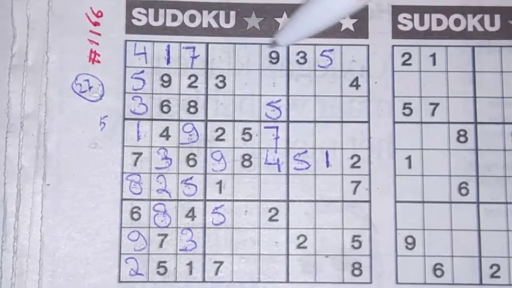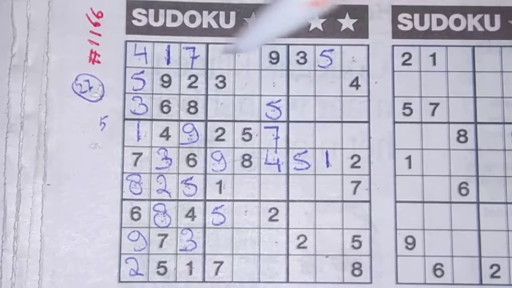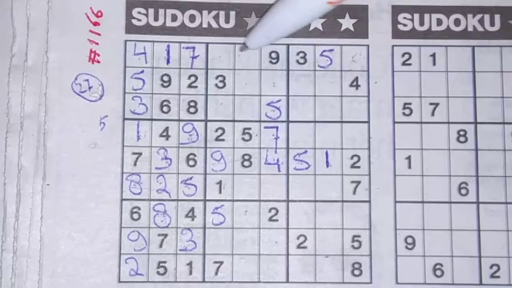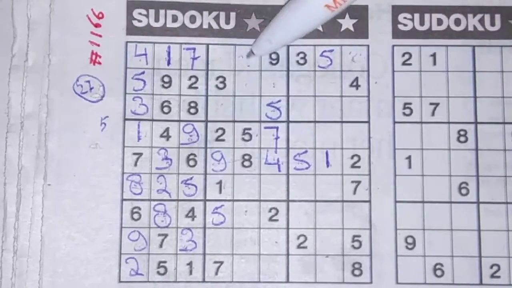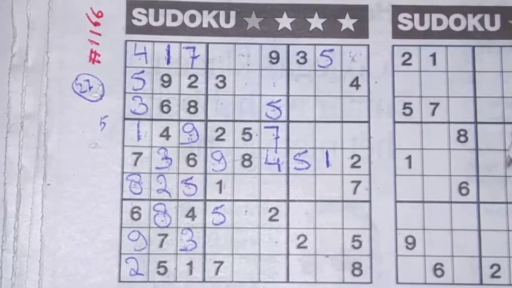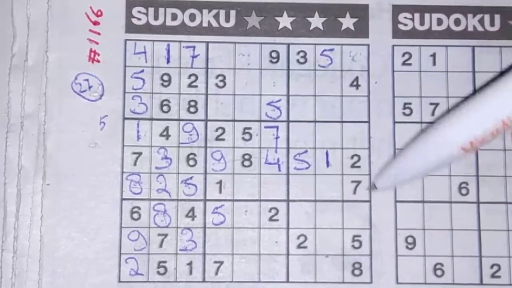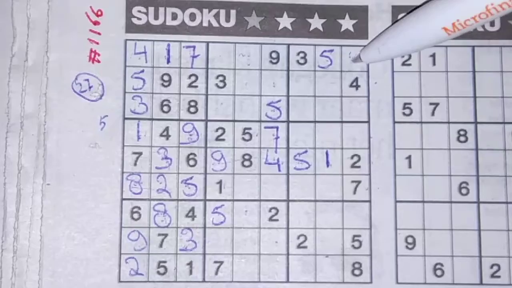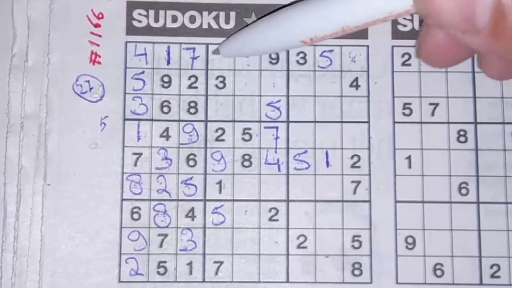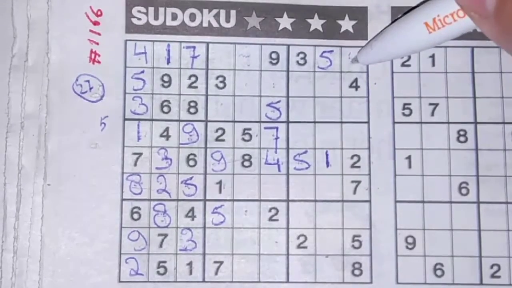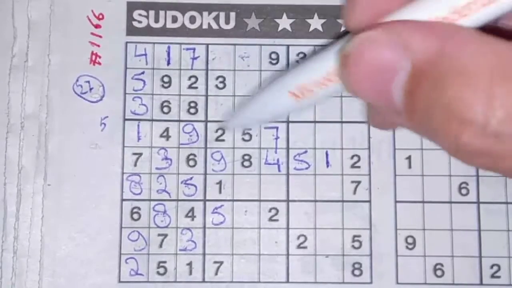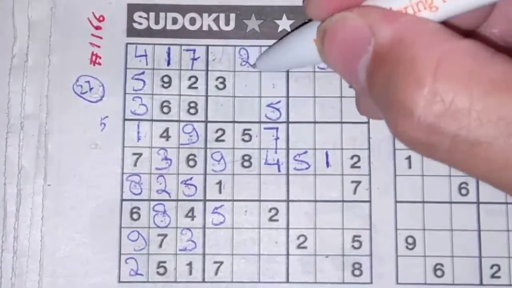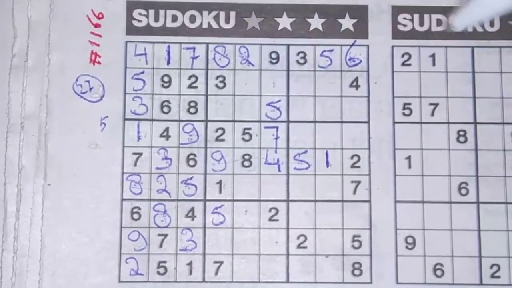Yes, in the first row we have 3 missing numbers. Those numbers are the 2, the 6, and the 8. And look, we have a 2 and an 8 here, so no 2 and 8 in this box. The 2 and 8 go in those 2 boxes. So the 1 digit left should be the 6. The 2 and 8 go there. We see a 2 here, so no 2 there. 2 should be here, and 8 goes there.